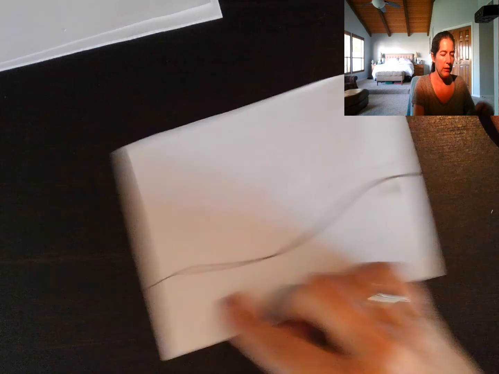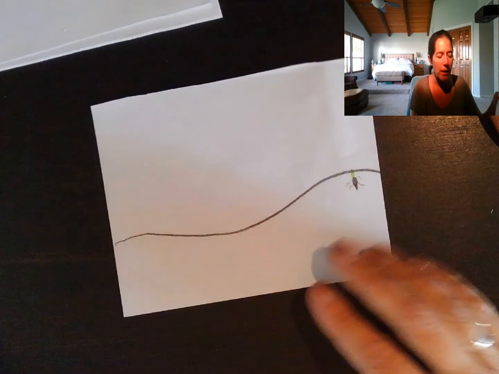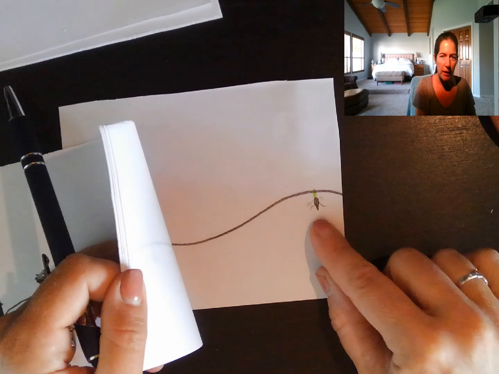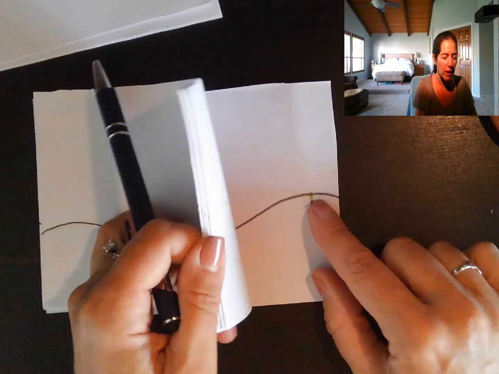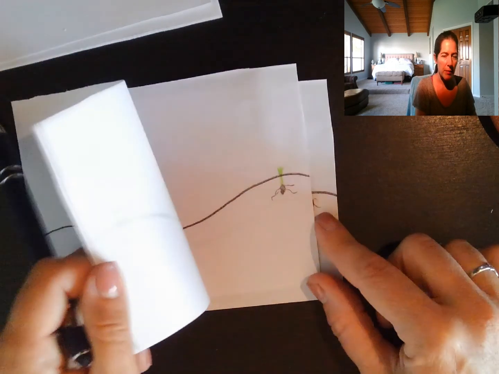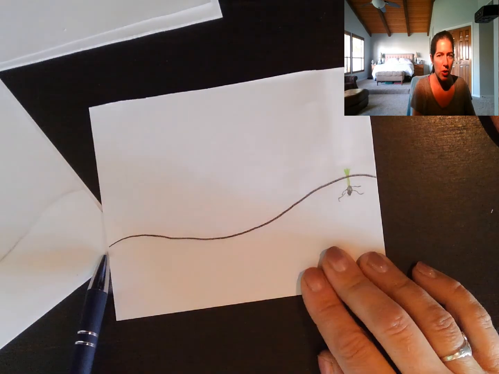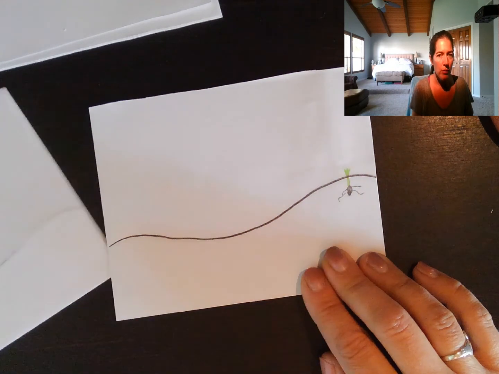I started with just this little line here. That's kind of my horizon. And I started with a seed and tiny little seedling roots coming out and a little bit of a bud just reaching the top. And then I went down to my second one. I traced the main line from the beginning to try to keep that same plane going. And then my bud has grown a little more.